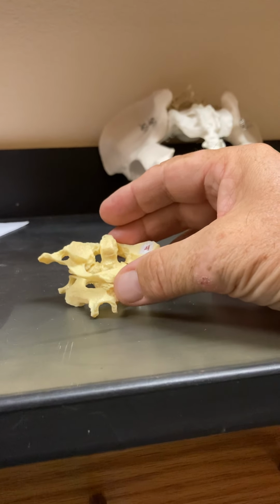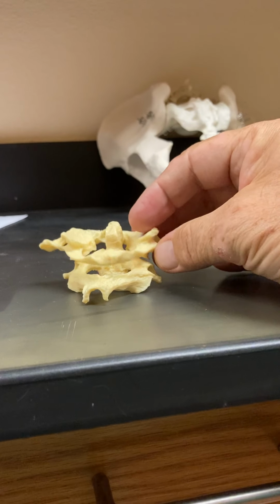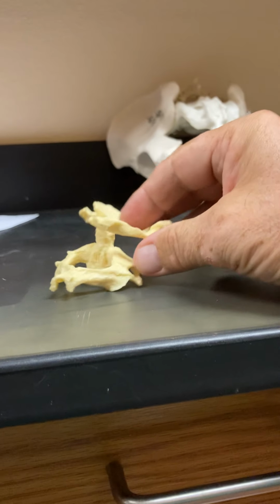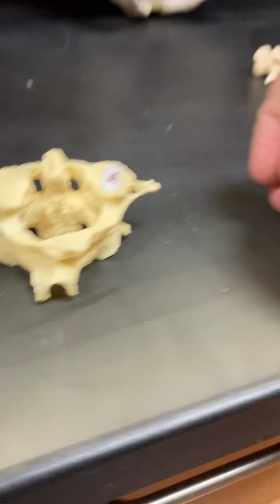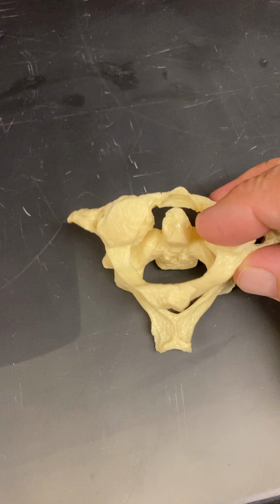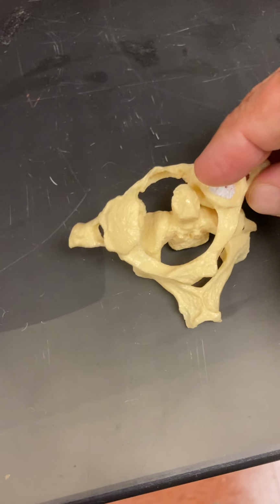So picture the skull on there, and this could go like this for yes, and then rotating for no due to the C2. One more time from the top. Really a neat connection there.